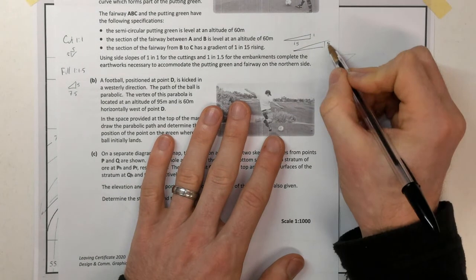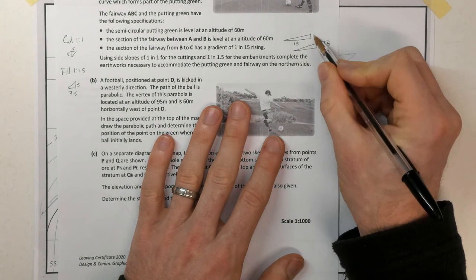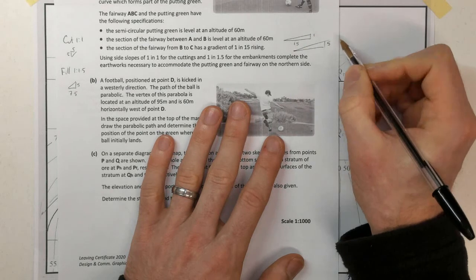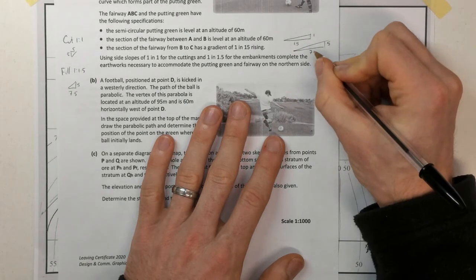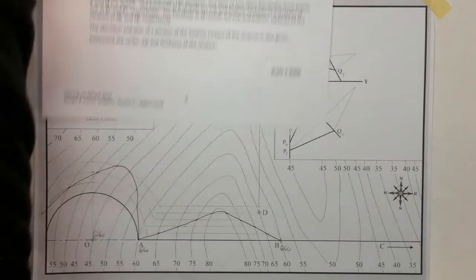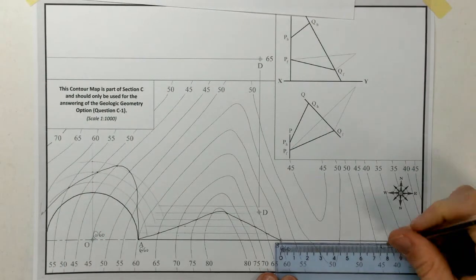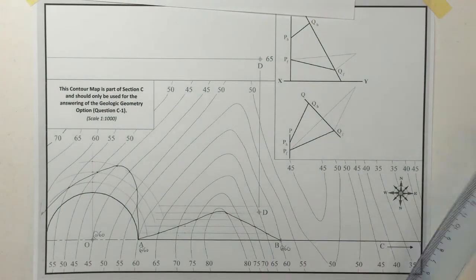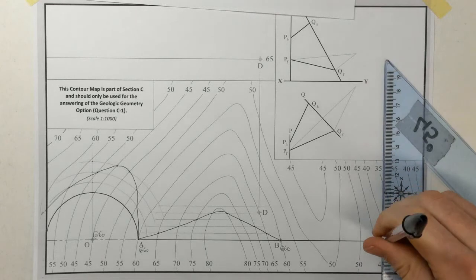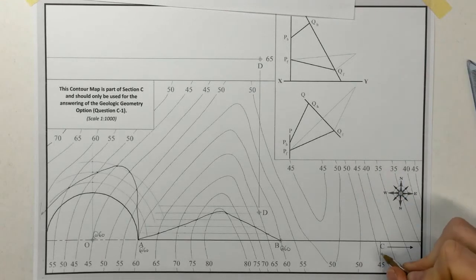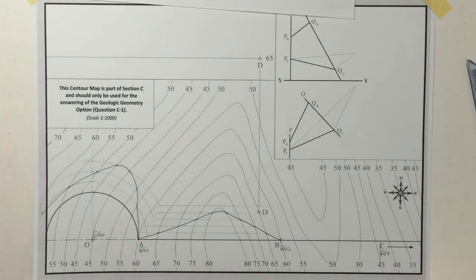So I multiply 15 by 5, and that's 75. So if I measure out 75 here, at this position, we are at 65.